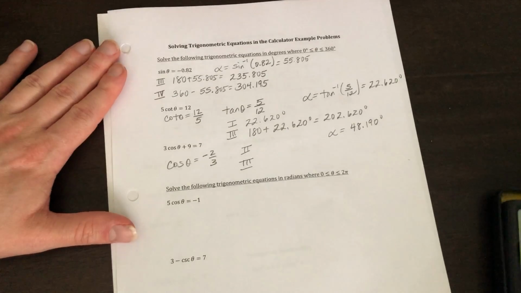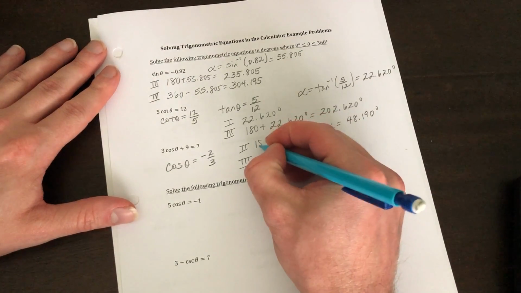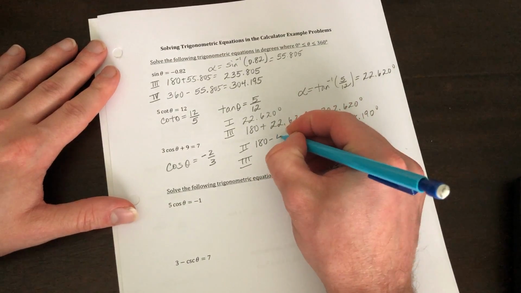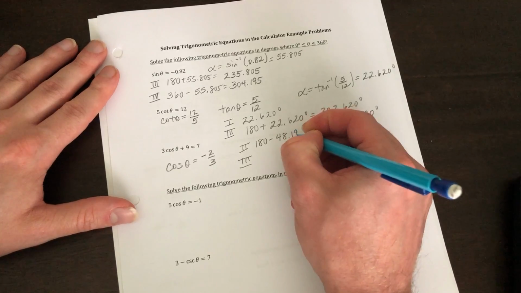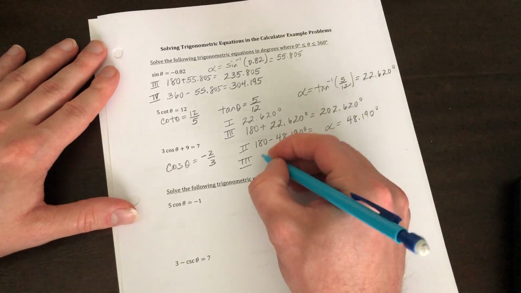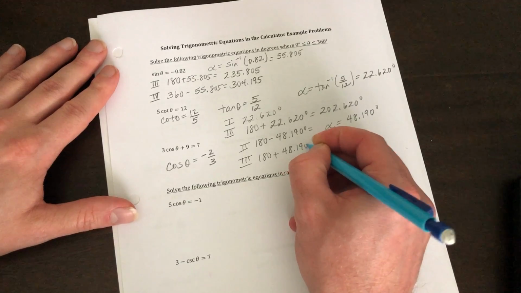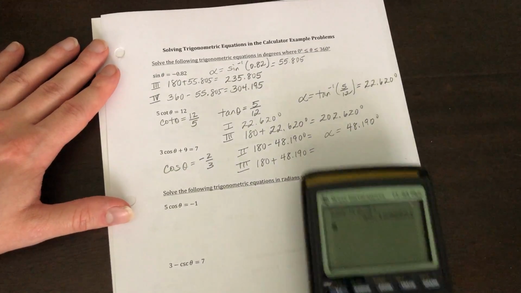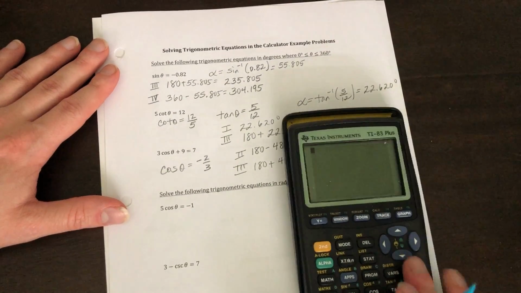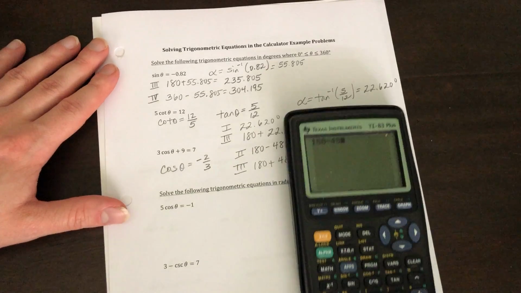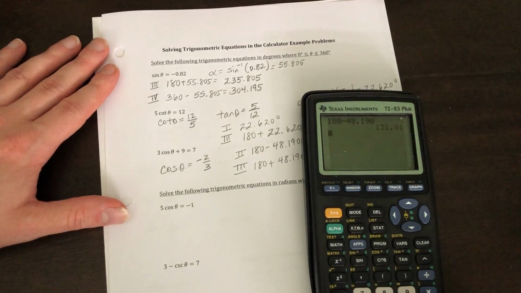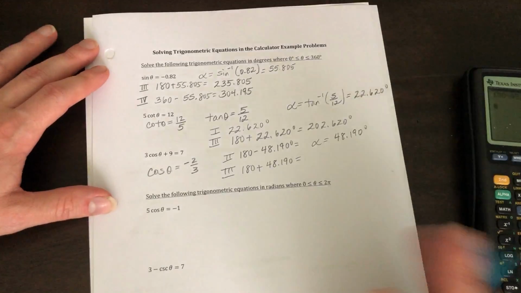So the quadrant 2 answer is going to be 180 minus 48.190, and the quadrant 3 answer is 180 plus 48.190. So 180 minus 48.190 is 131.81.